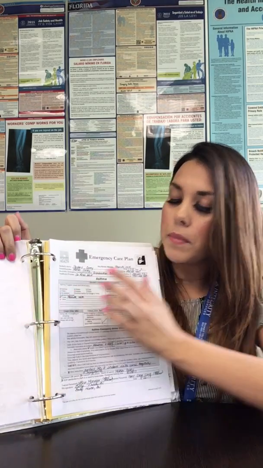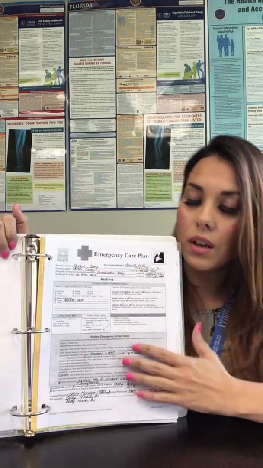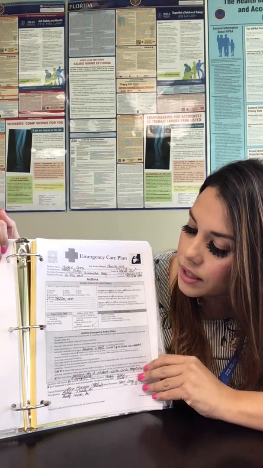The next one, remember we said we need to know what to do in case of an emergency. So this is the emergency care plan. These are great. It tells you what to do. It tells you the signs and symptoms. This is really geared to healthcare professionals.